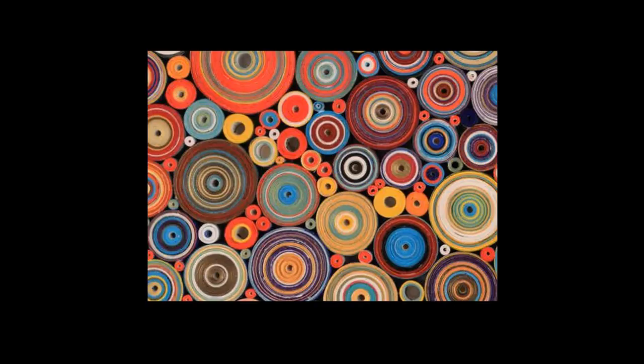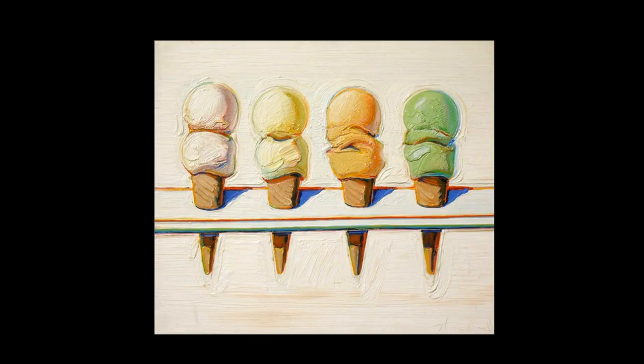Here we have the repetition and the variety, and notice how lively it becomes, even though it's an all-over pattern. The sense of variety has a sense of playfulness that we actually can enjoy about this design. This is by California artist Wayne Thiebaud, a pop artist.